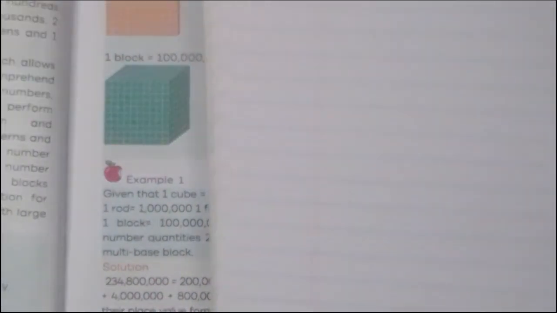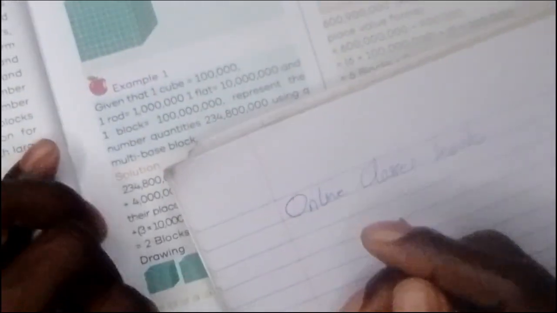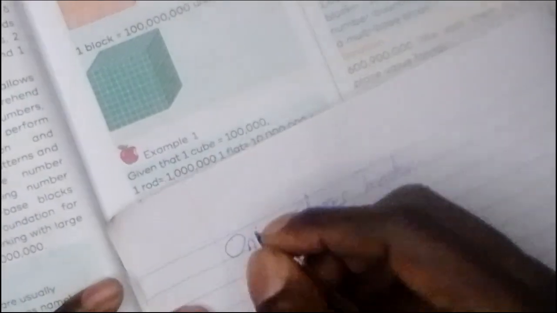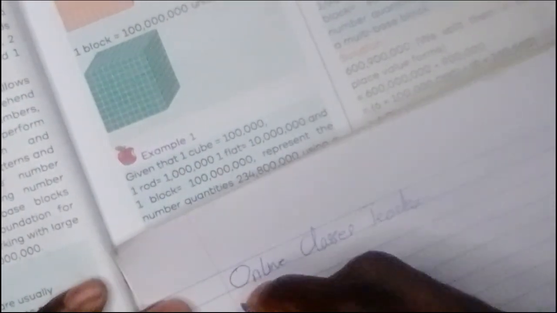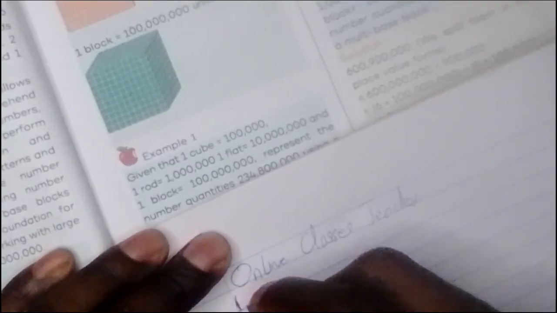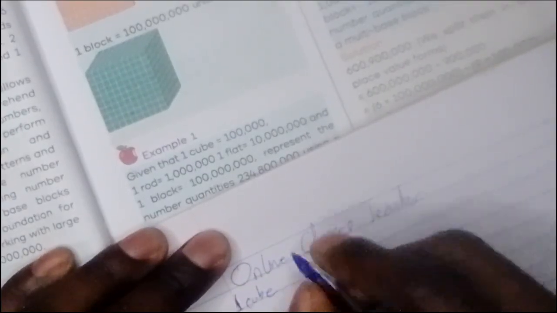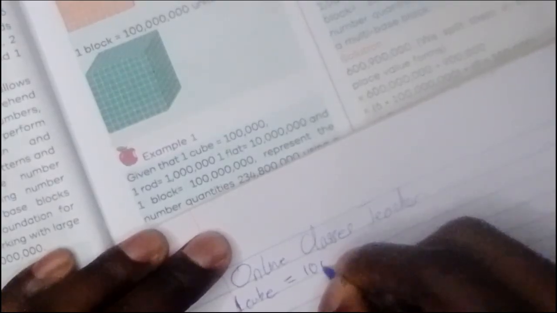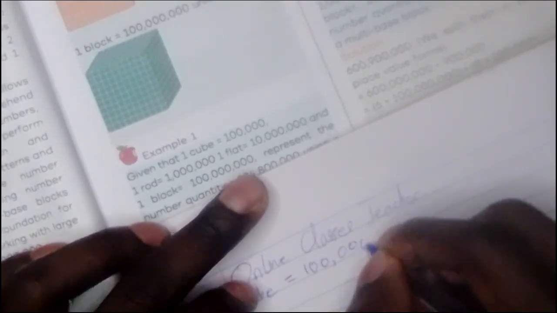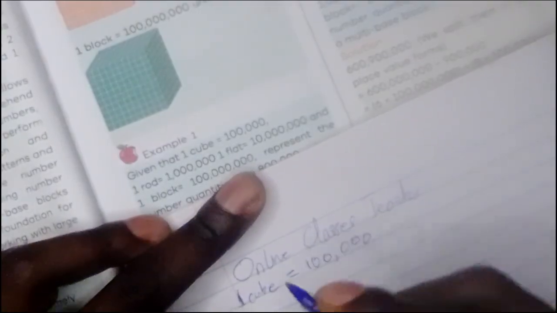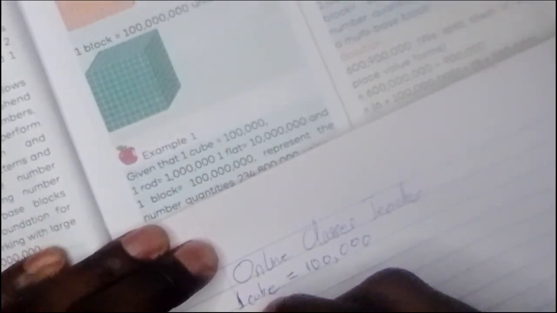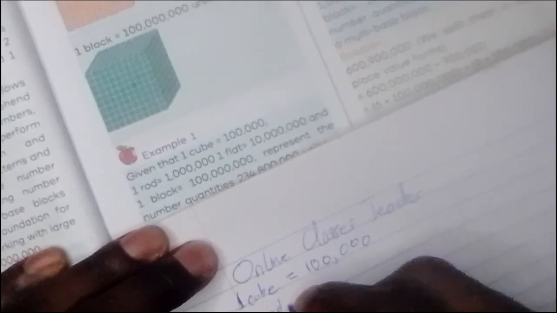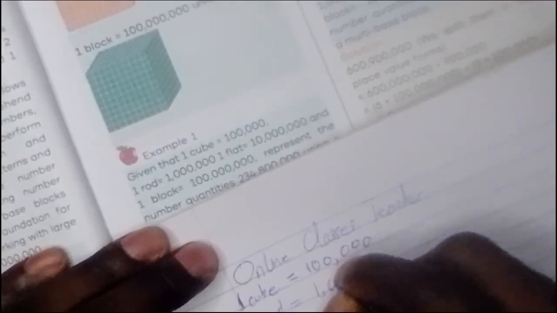So let's go straight online, straight to the book. I hope you can see. So first of all, the question said, given that, let me shift it a bit so that you can also see the question while we solve. It's very essential. Given that 1 cube is equal to, it's like I'm indirectly repeating the question, but I want you to get the idea. Sometimes it's better when you write it. 1 cube is equal to 100,000. 1 rod is equal to 1 million.